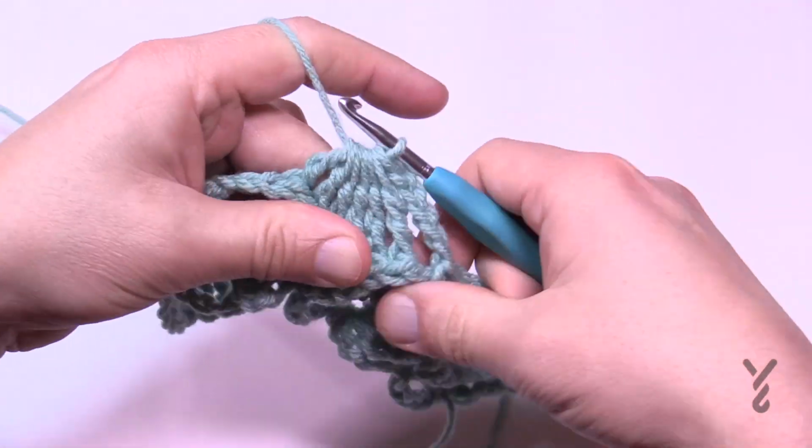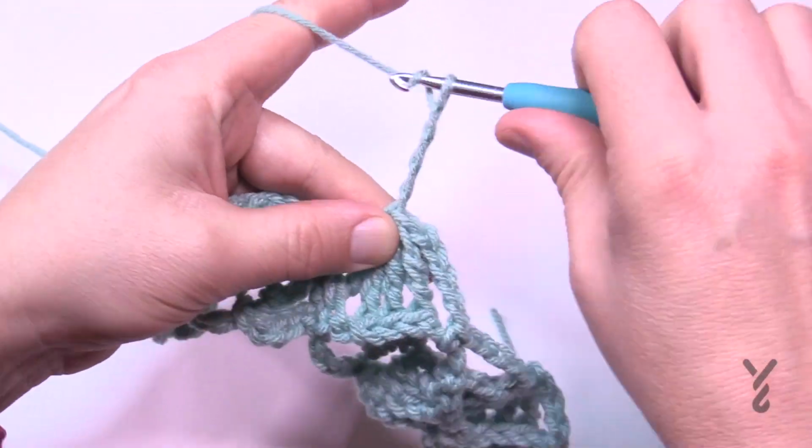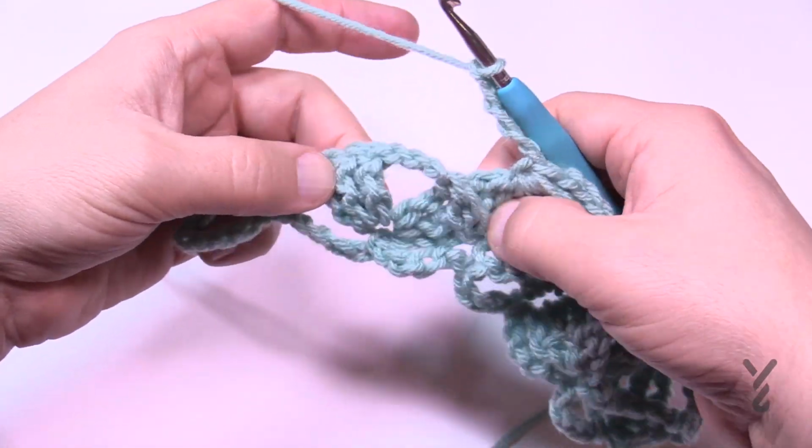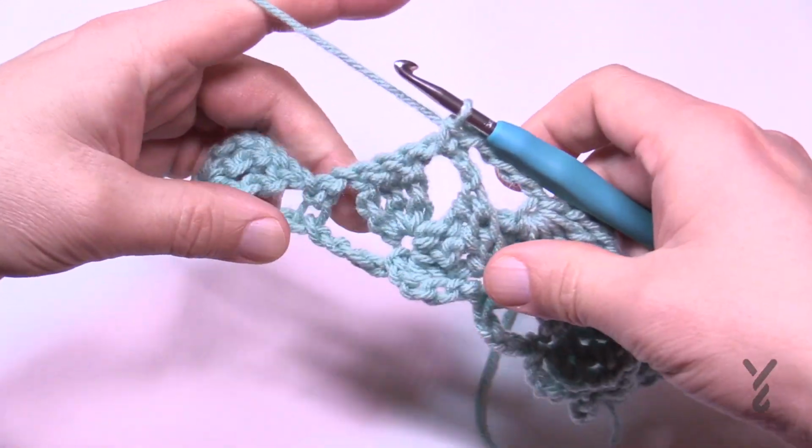Yarn over, pull through everything, and then chain 5 to move on. So 1, 2, 3, 4, 5, and come to the chain 3 space that's separating those, and just single crochet around the space and keep on moving on.